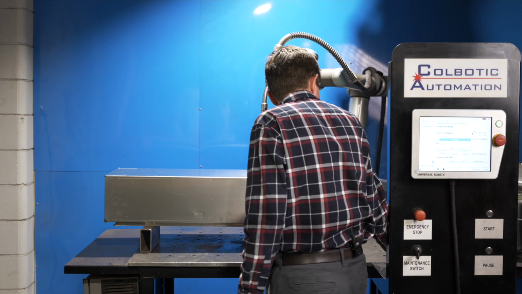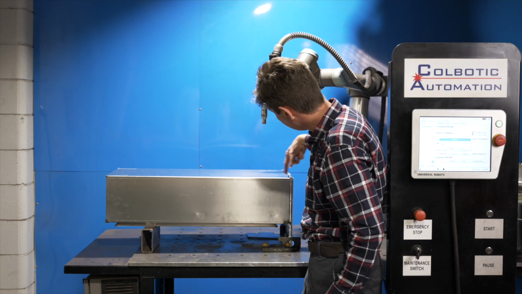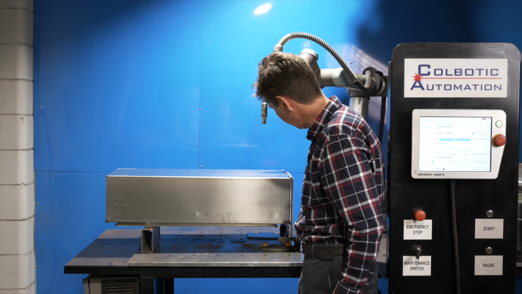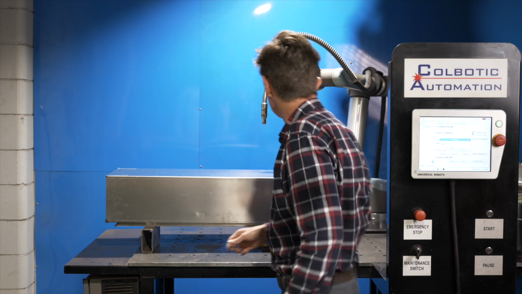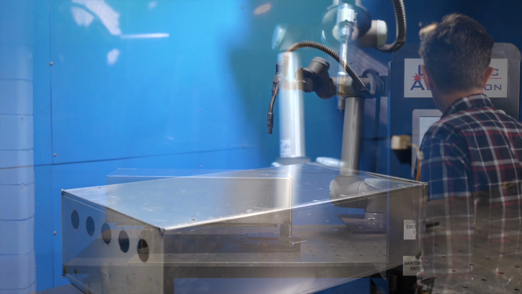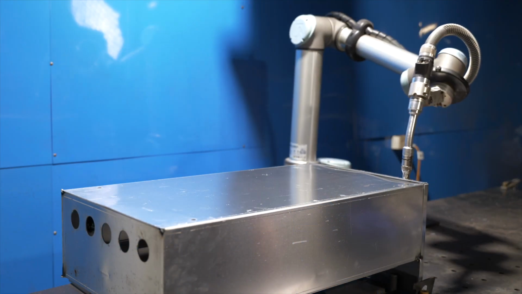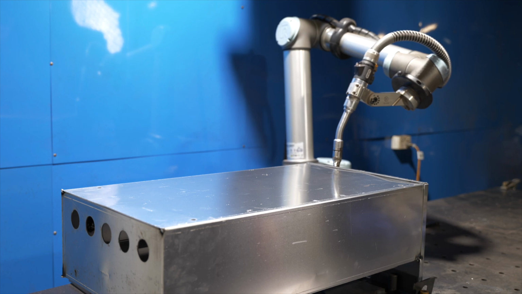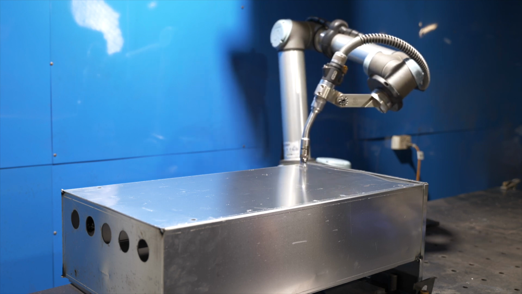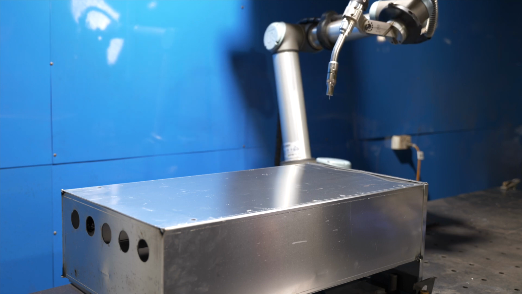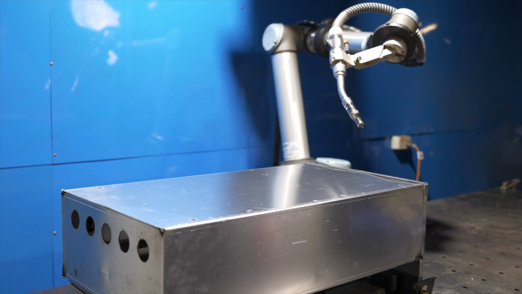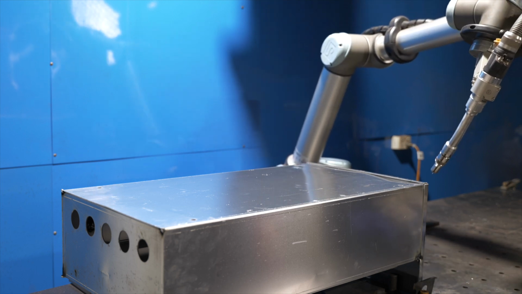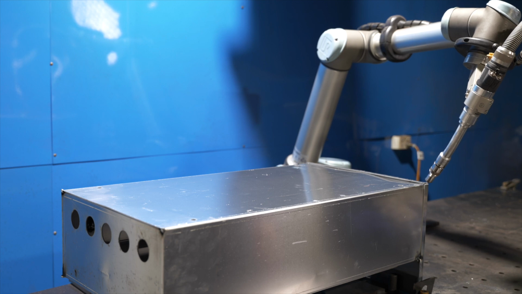So to simulate that, what we will do is move the part slightly in by about 6 millimeters here, and I think I've put about a 4 millimeter spacer in the transverse direction. So we will now rerun the program. Okay, sensing the first point, second point, third point. Also measuring the height. And now we can see that that weld has gone exactly where we want it to go.